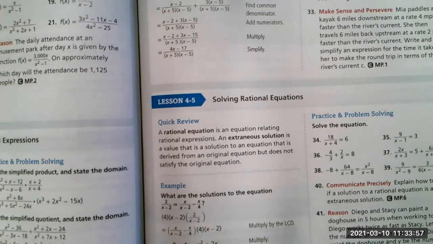29. So then we got 30. So these are those fractions within fractions.